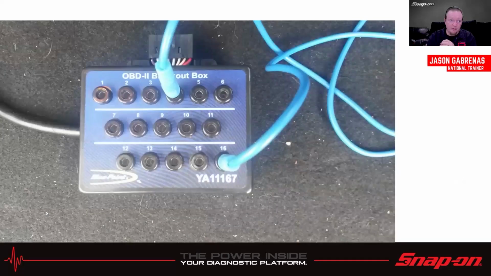Here's one example of a breakout box. There are many different breakout boxes out there by many different manufacturers. This is our Blue Point one, the YA11167. So that plugs into the DLC. It's got a short cable. It's got a DLC on the other side to plug in your scan tool. And then this is 16 pins to match the 16 pins on the DLC. And then you would just tap in there, whatever signal you wanted to read into your scope.